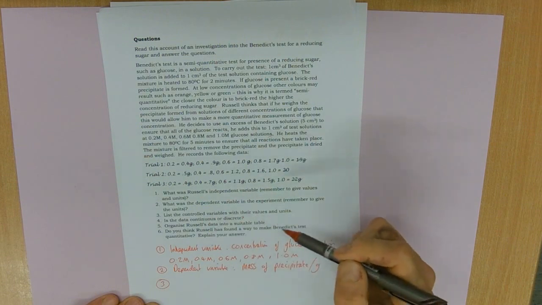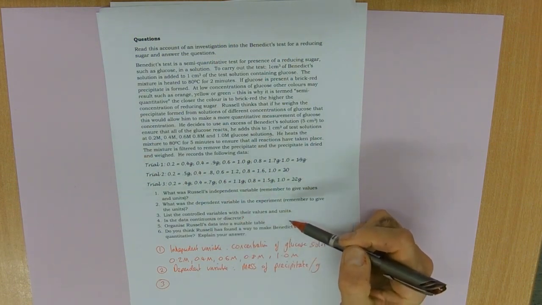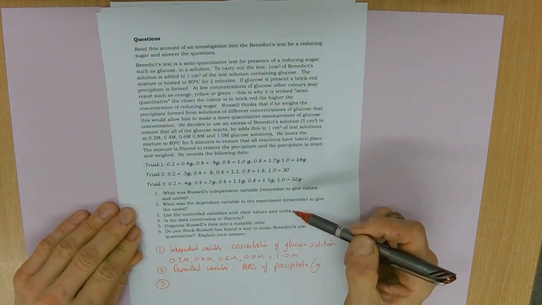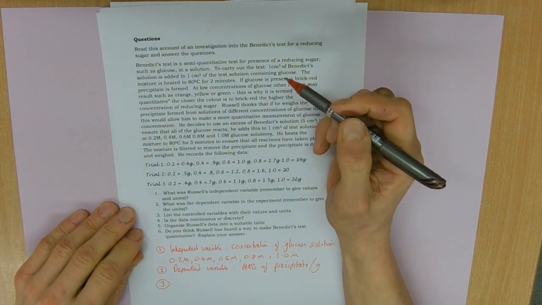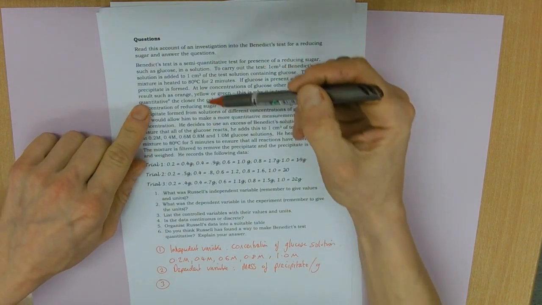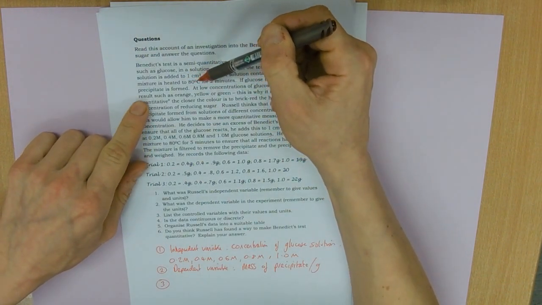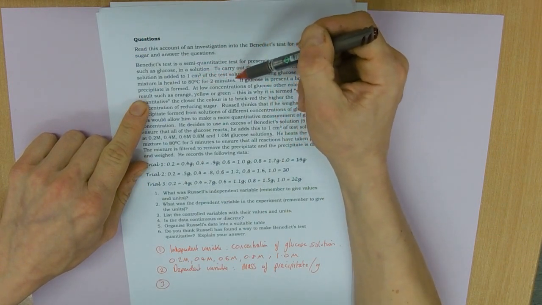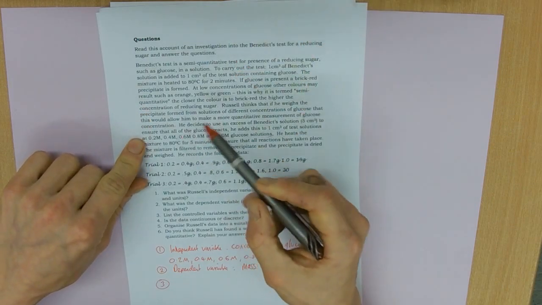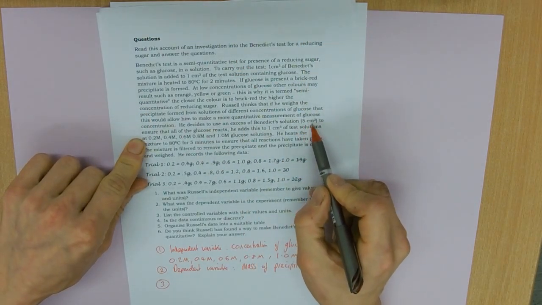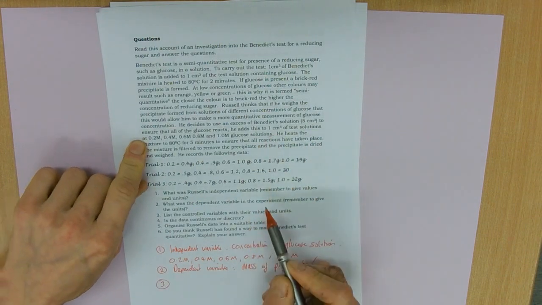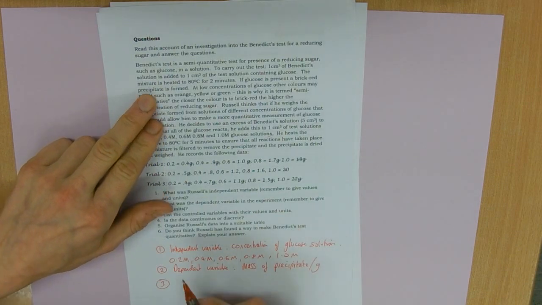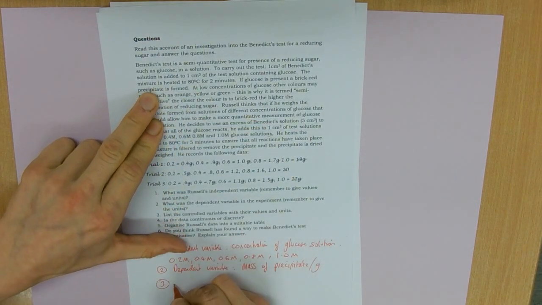Question 3, list the controlled variables with their values and units. We are looking for anything that we're going to keep the same. For example, how high we are heating this solution to, the temperature of the solution, how long we are leaving it for, and any volumes are a good idea. We've got a 5 there, we've got a 1 there, so we could list those.